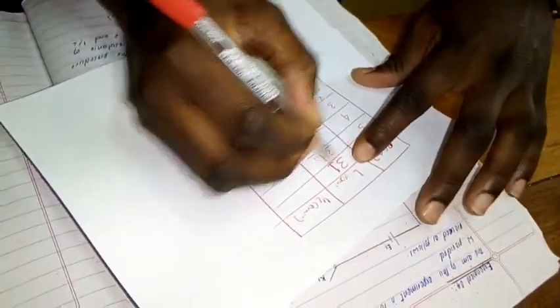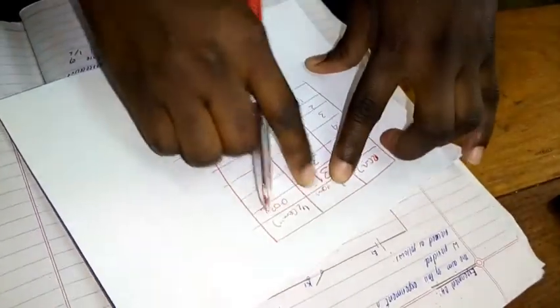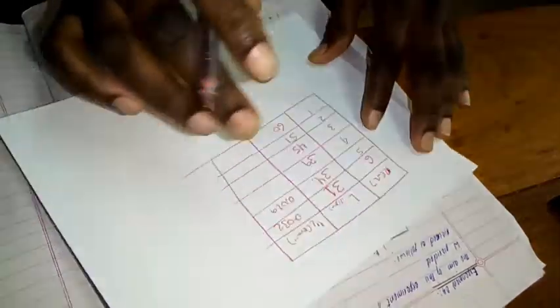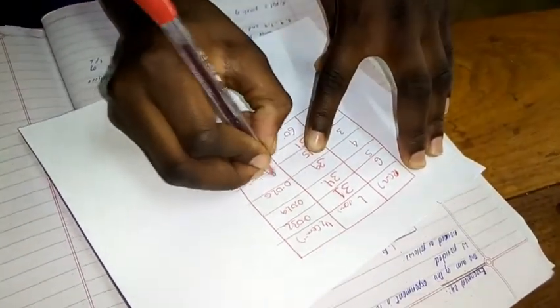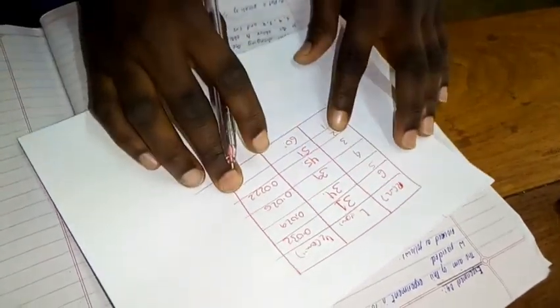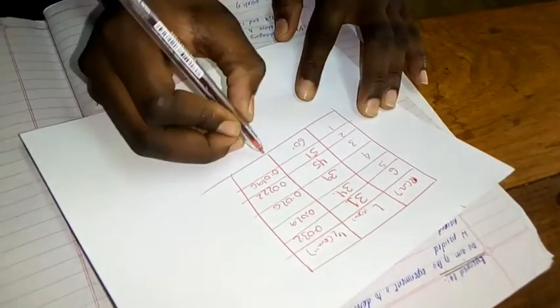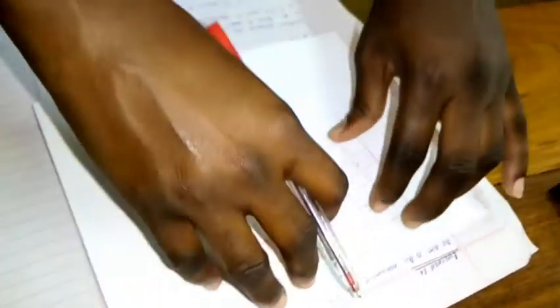So here, 1 over L is 0.032. 1 over 34 is 0.029. 1 over 39 is 0.026. 1 over 45 is 0.0222. 1 over 51 is 0.0196. 1 over 60 is 0.0167. After getting your data collected, you plot a graph of 1 over L against R.